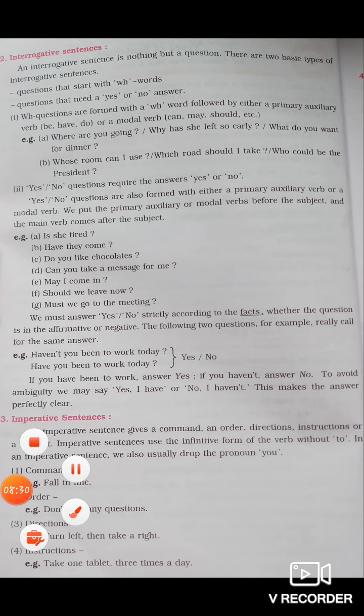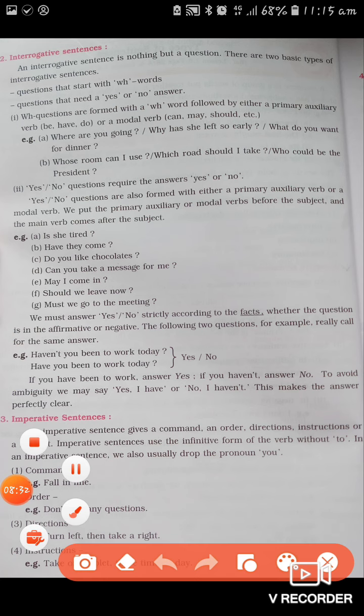You can see examples over here. Where are you going? Why has she left so early? What do you want for dinner? All consist of WH type.